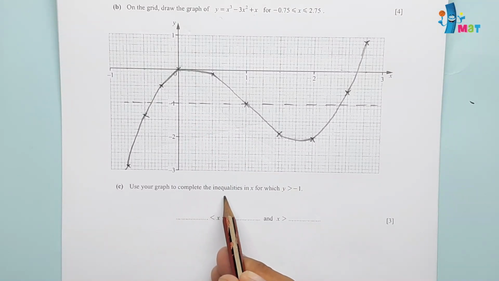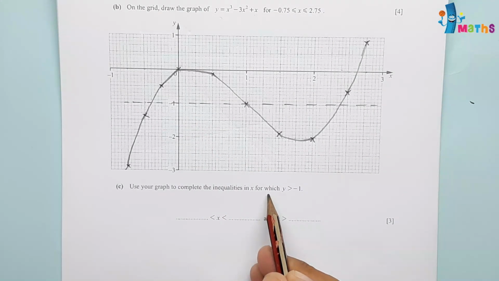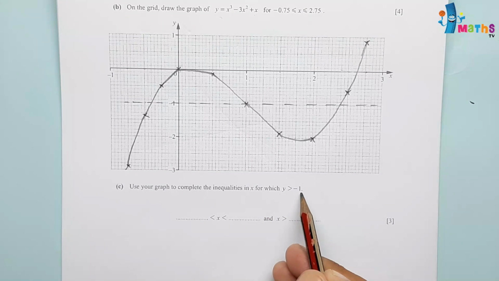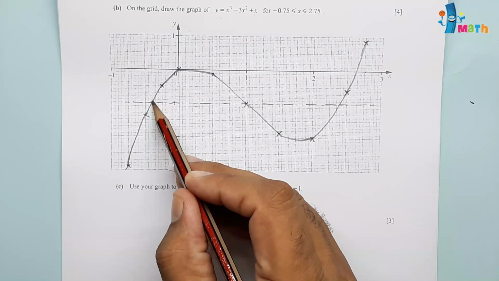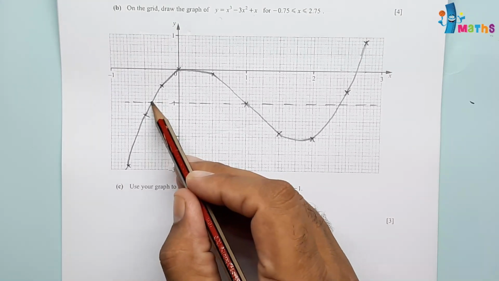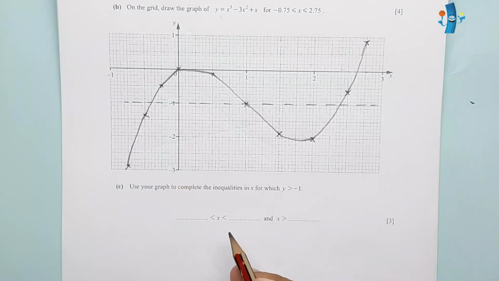Use your graph to complete the inequalities in x for which y is greater than minus 1. If you check, the y value is greater than minus 1 starting from here.